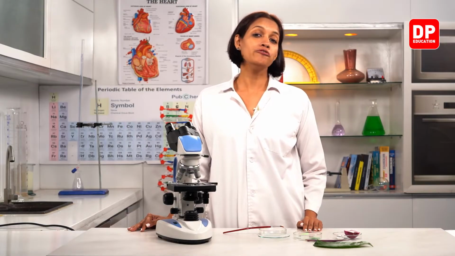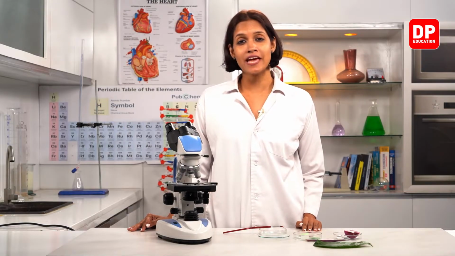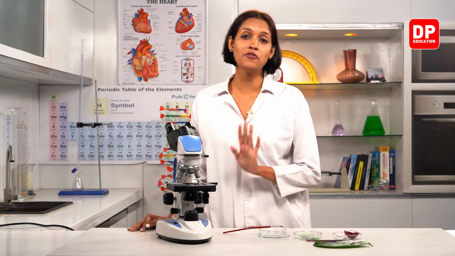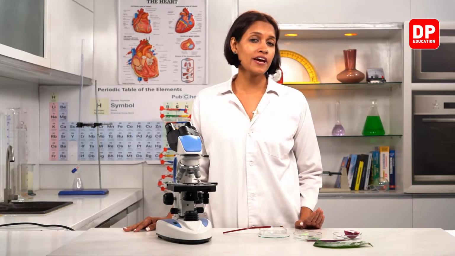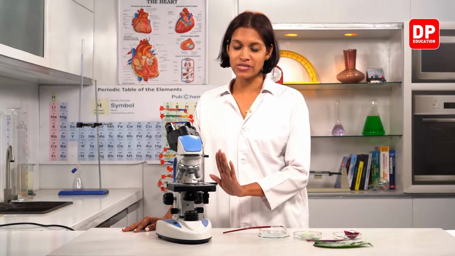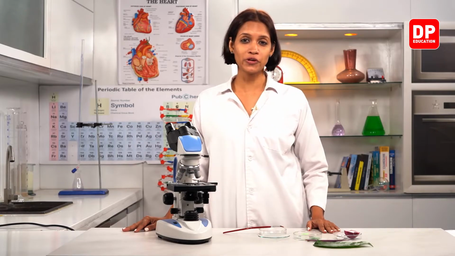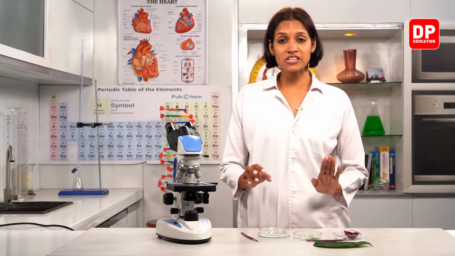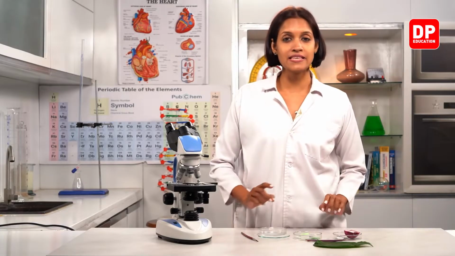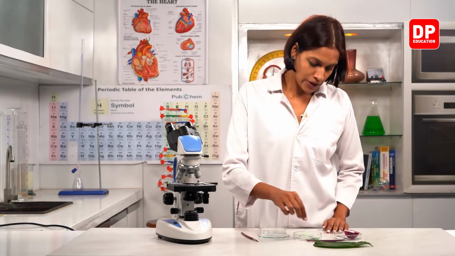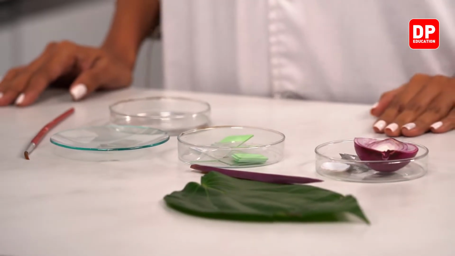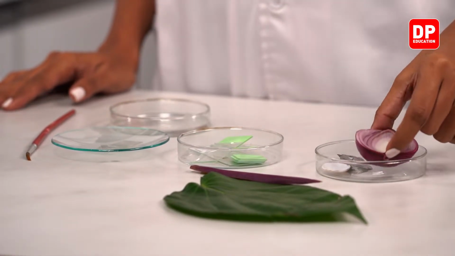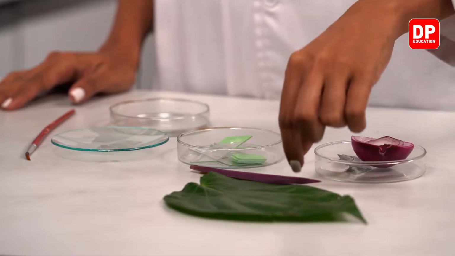Right, children. Now we are going to observe some plant and animal tissues using the compound light microscope. Now you all have a good knowledge on how to use a compound light microscope, okay? So I am going to prepare some slides of some plant cells and animal cells, right? So we are going to observe the cells of the onion peel, royo leaf.